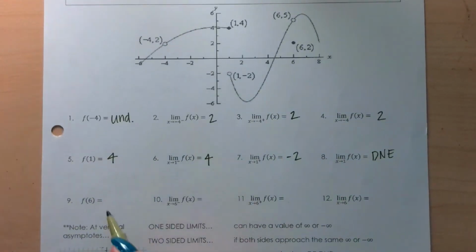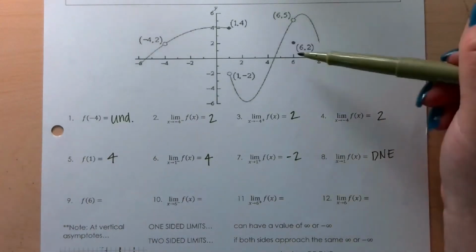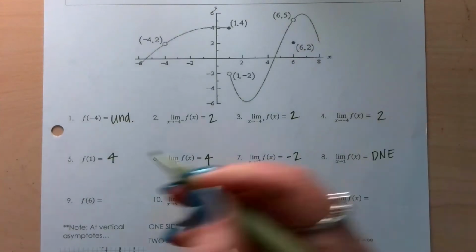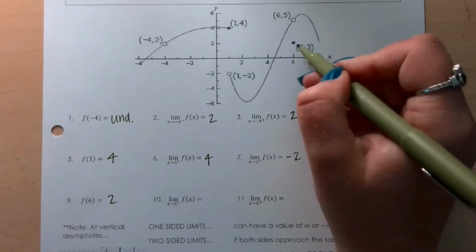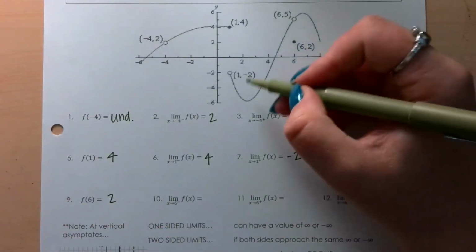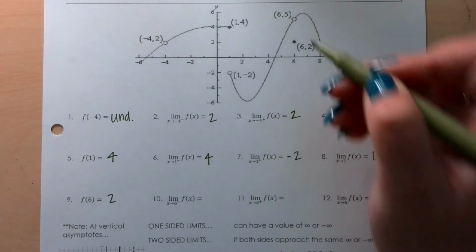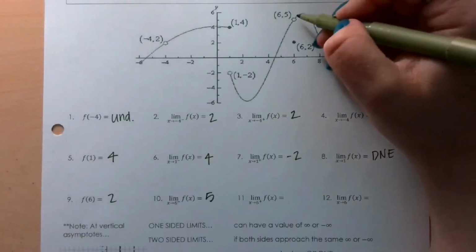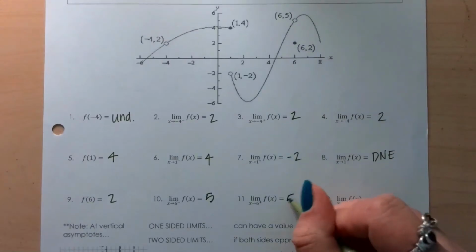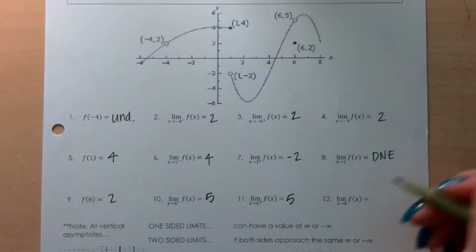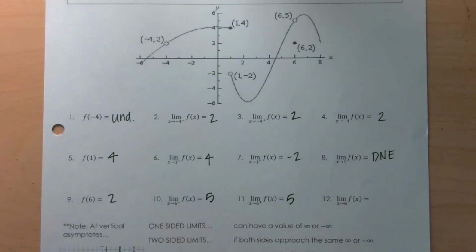Next one, f of 6. Our function value at 6, when x is 6, is going to be 2, because that's where our closed circle is. Now we need to approach it from the left. Approaching 6 from the left gives us 5. If we approach 6 from the right, that's also going to give us 5. So our limit as x approaches 6, since our left and our right are the same, is going to be 5.